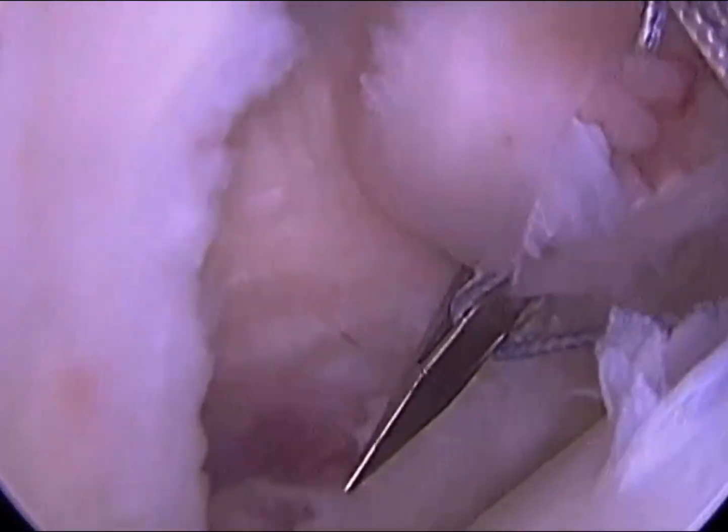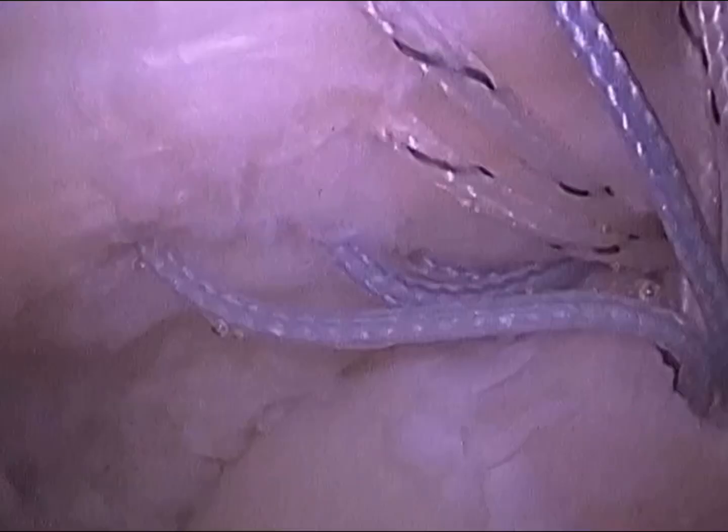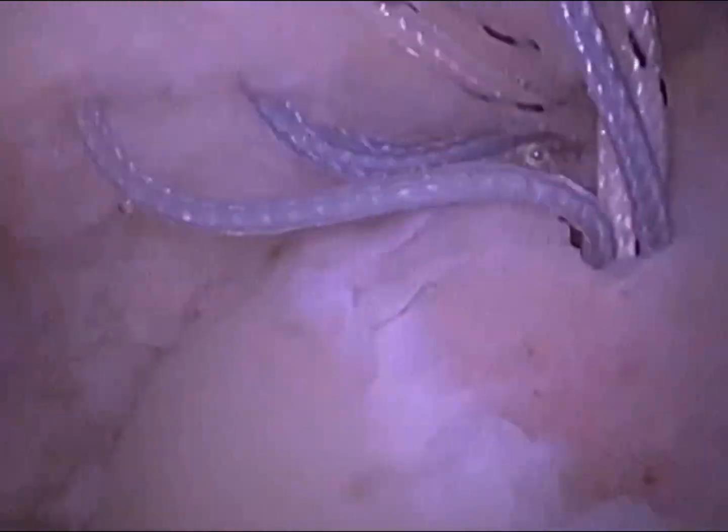I have placed a 2.7 mm suture anchor containing 2 threads at the lesser tuberosity after preparing the bed with the shaver and burr. Then you can secure the suture by passing it through the subscapularis tendon, and after that you can go for the sliding knot to secure the subscapularis. And this is the final picture after the repair of the subscapularis.